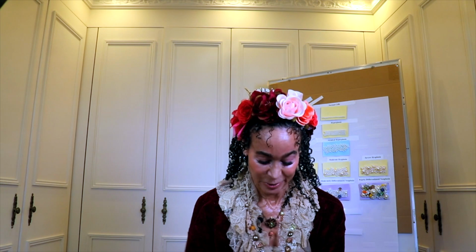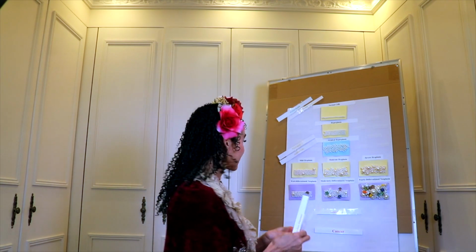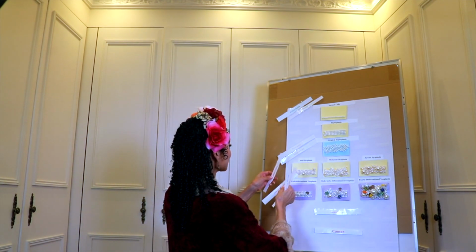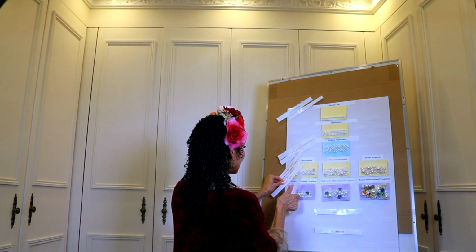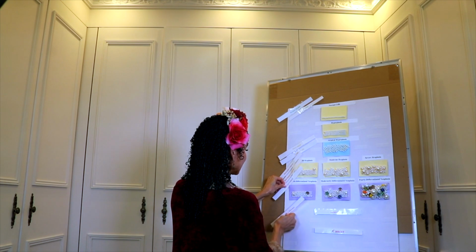On our board, that would be here, and all these different labels. So that we would have here, and here, and here, and here.